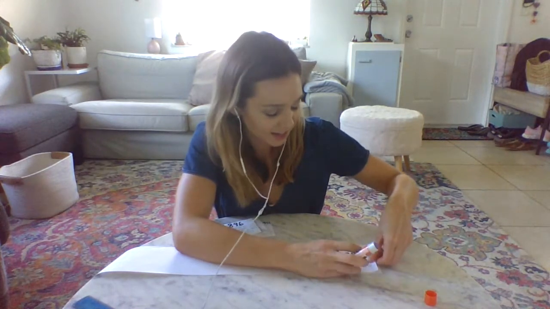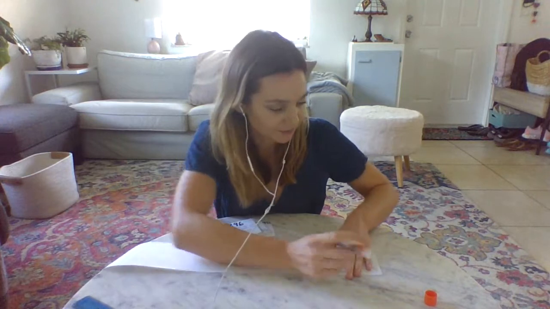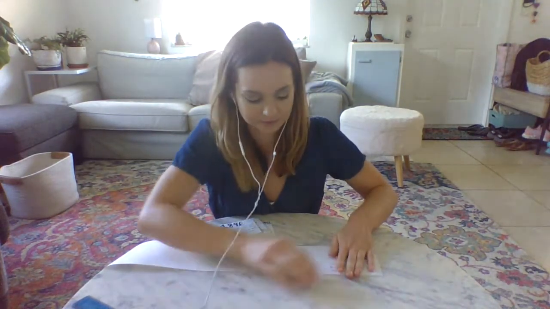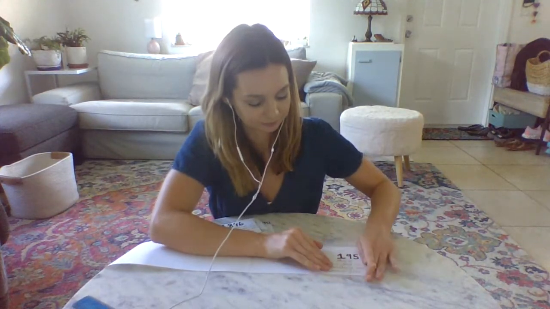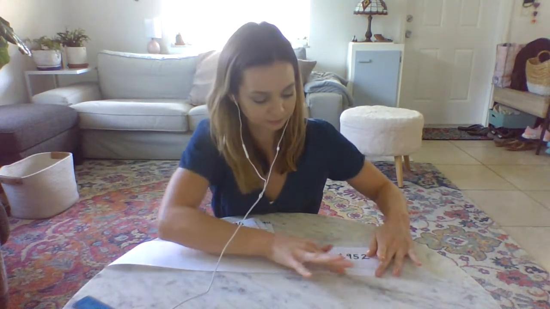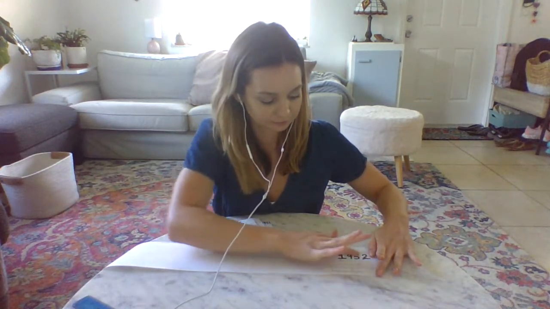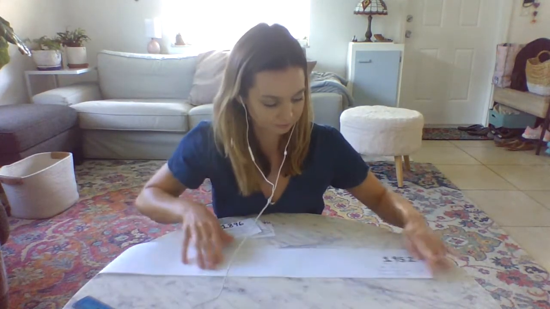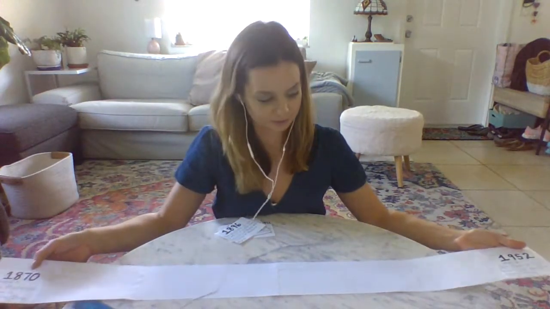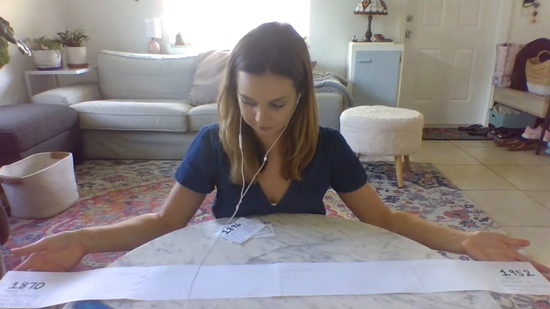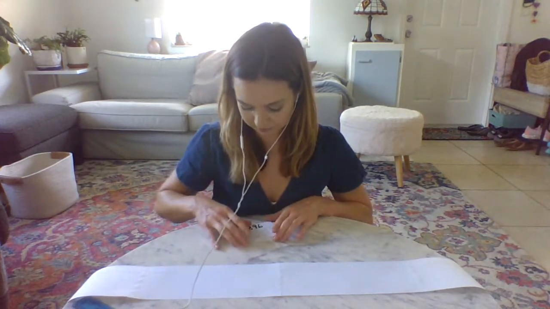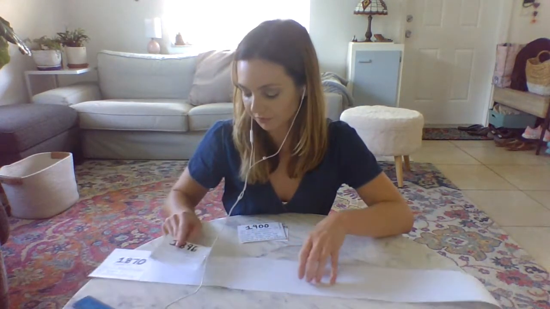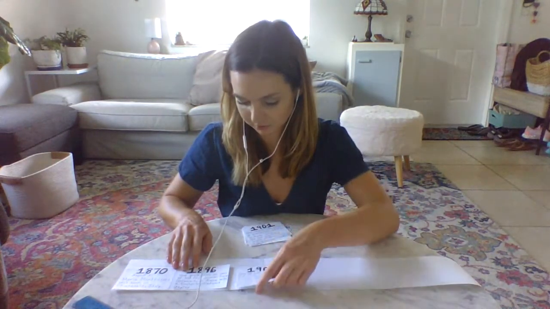So we start on the left side, the earliest, and move to the right, the latest. And now you can start gluing these years in between.